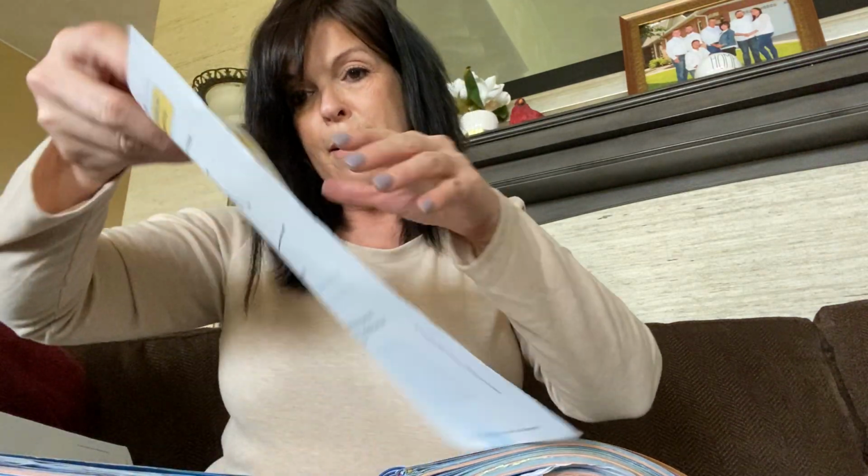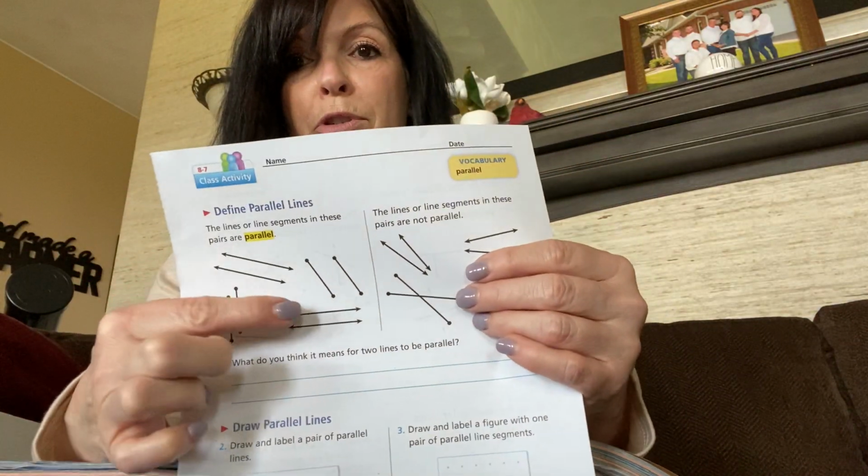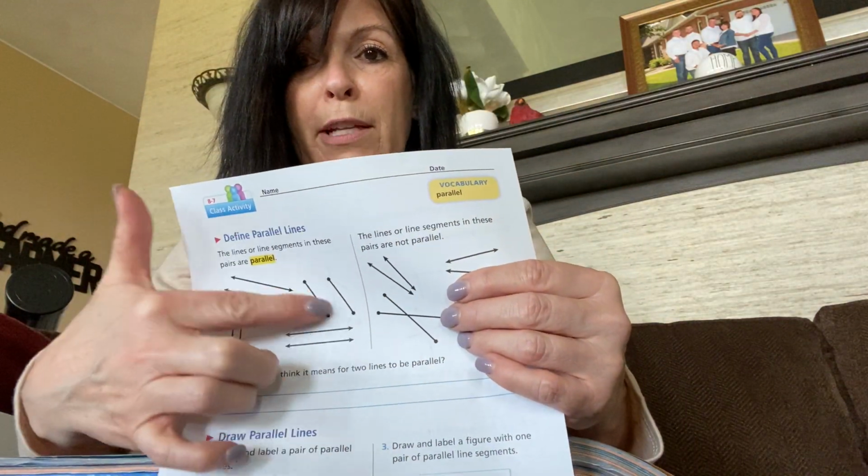So on page 297, I'm going to read out of the book to you and you can read along. The lines and line segments in these pairs are parallel. They run like railroad tracks right beside each other.